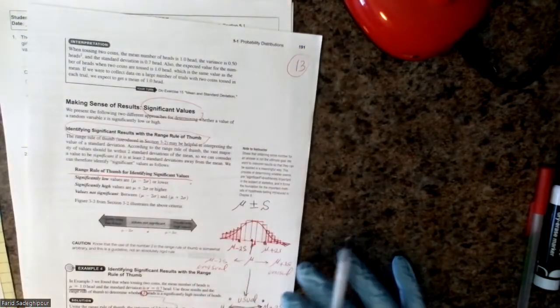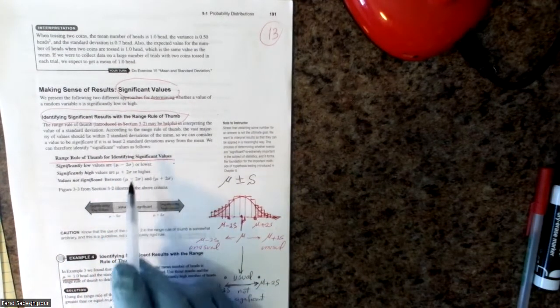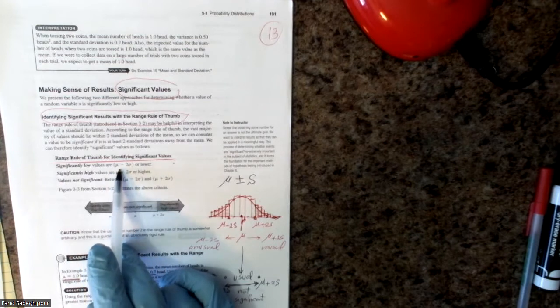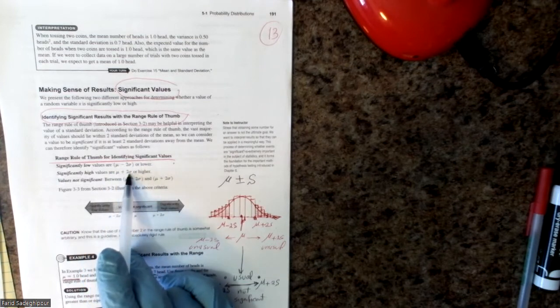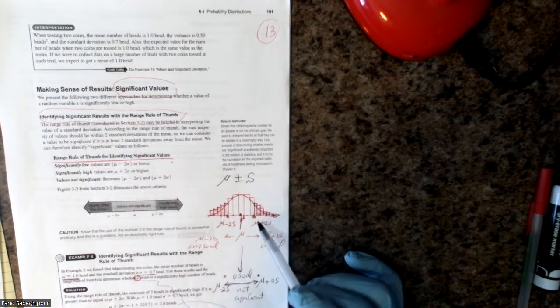But now, there is the range rule of thumb for identifying a significant value. To do that, you always have to calculate the mean plus 2 standard deviations and the mean minus 2 standard deviations. Anything beyond these two is unusual. So if you look at this bell-shaped curve, any number greater than the mean plus 2s or less than the mean minus 2s is unusual. So they call it significantly high or significantly low.